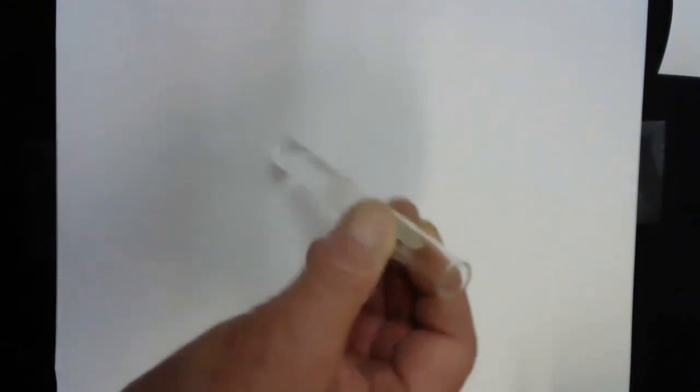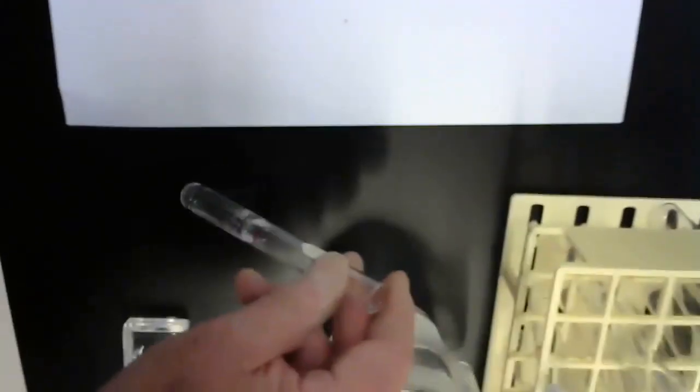I don't know, you can see bubble formation on the sides of the test tube. See whether you can see that any better over here. I think so. Yeah, bubble formation. Don't laugh. It's actually getting a little warm too.